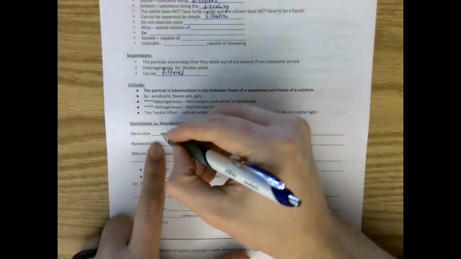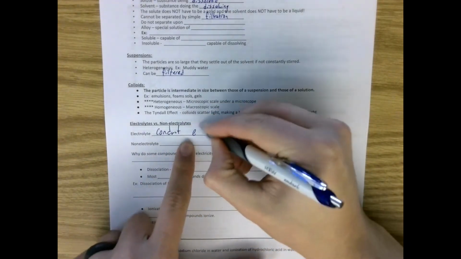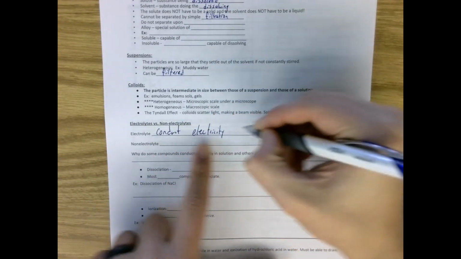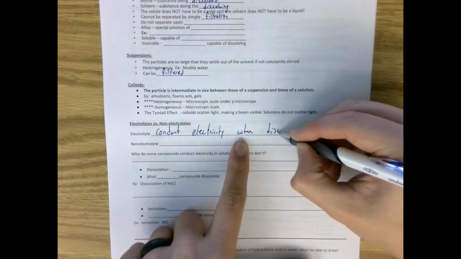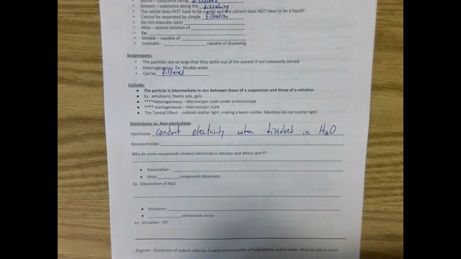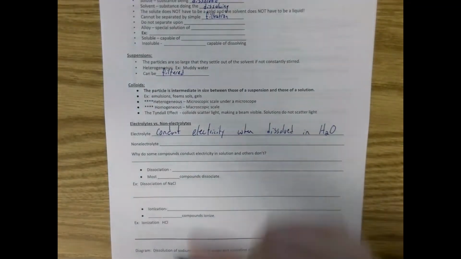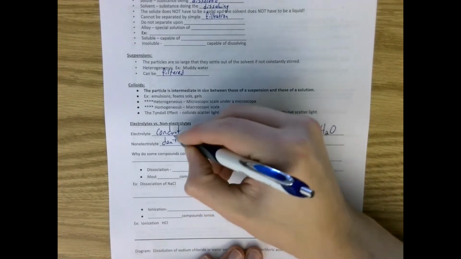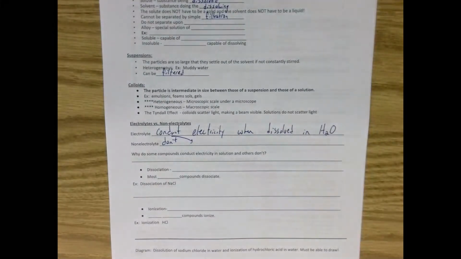I heard electricity. It conducts electricity. Okay, so electrolytes conduct electricity when dissolved in water. We'll come back to Gatorade in a minute. So if electrolytes conduct electricity when dissolved in water, what do you think non-electrolytes do? They do not conduct electricity. So we can pretty much put everything in one of these two categories. You either do conduct or you do not conduct.